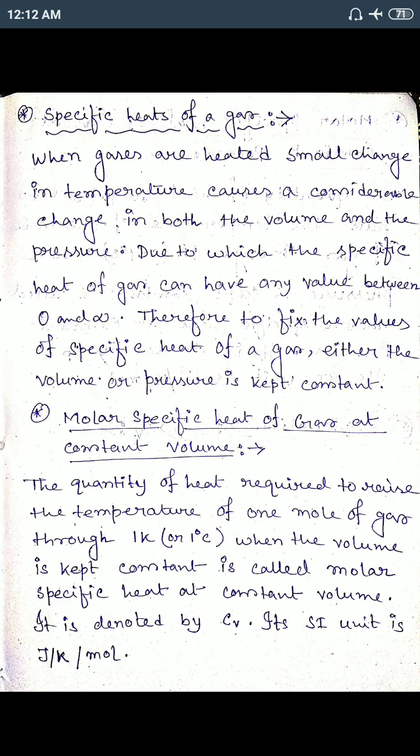Very worst change of volume and pressure. So due to this relation, the specific heat of a gas can have any value between 0 and infinity. A small change in temperature causes a considerable change of volume and pressure. Therefore, to fix the value of the specific heat of a gas, either the volume or the pressure is kept constant.